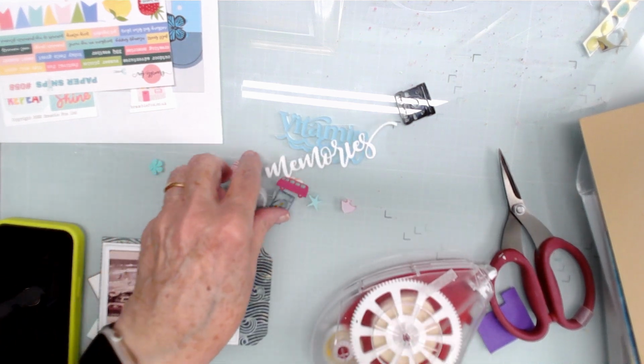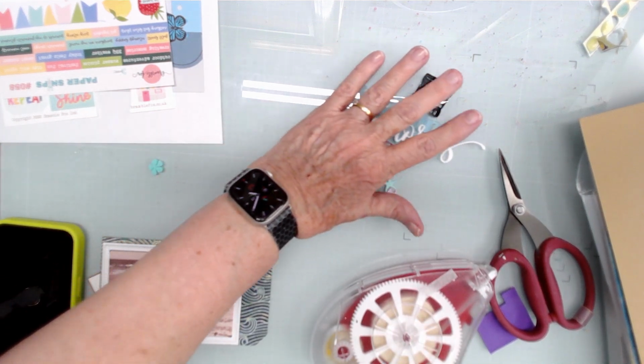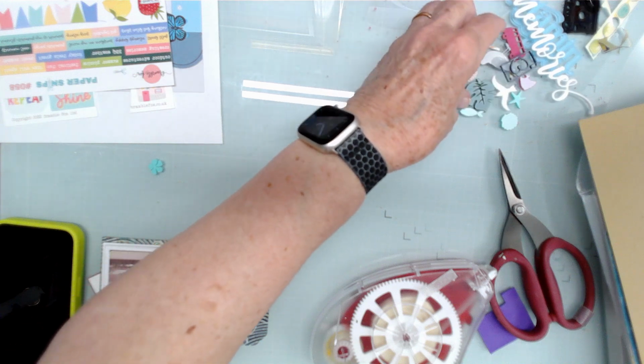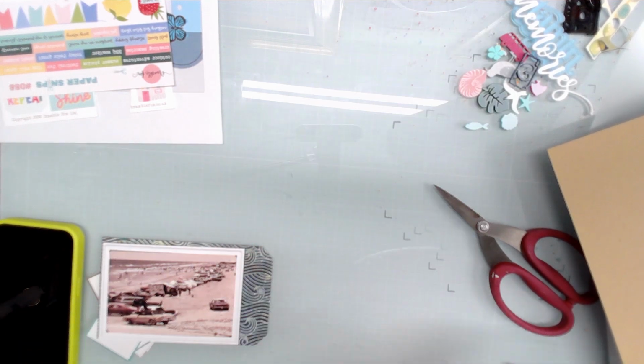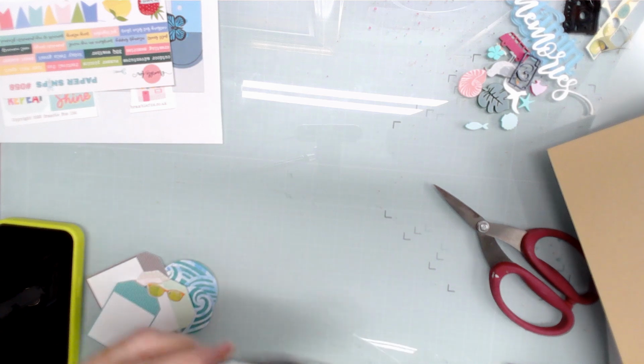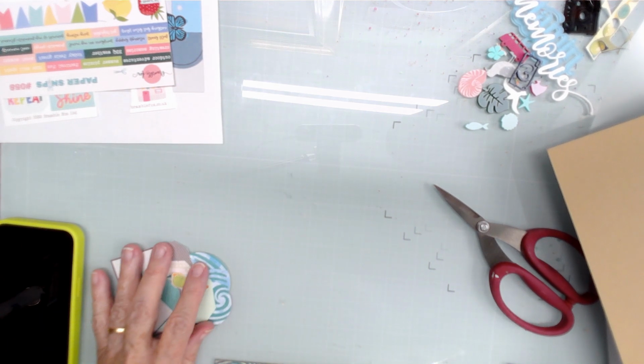Okay, so I have a bunch of Bramble Fox goodies here that I don't know what I'm going to use, and I do want to look through my kit and see if there's anything else. So anyway, before I got to this photo, when I found that, I thought, okay, let's go look for a beach picture.